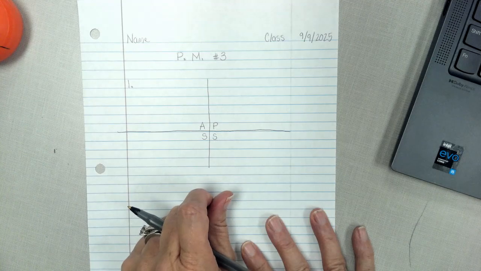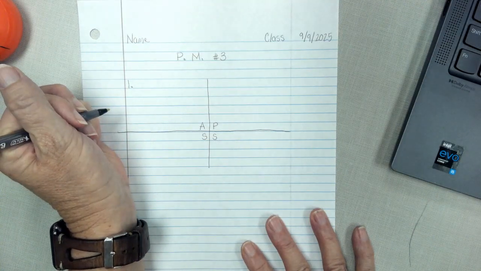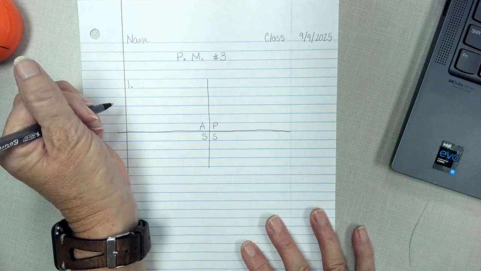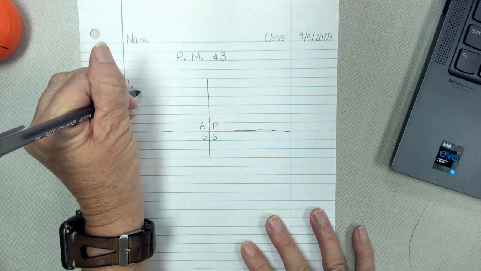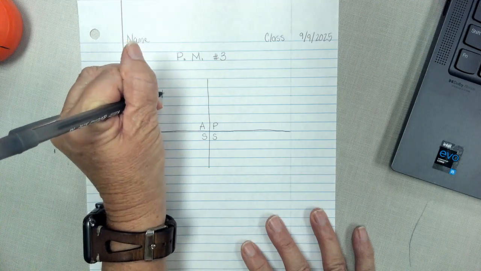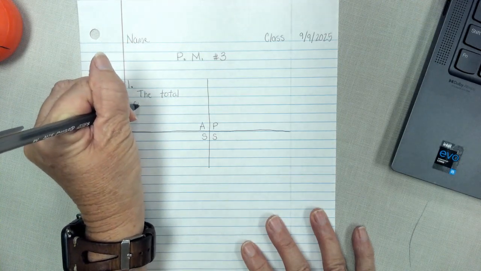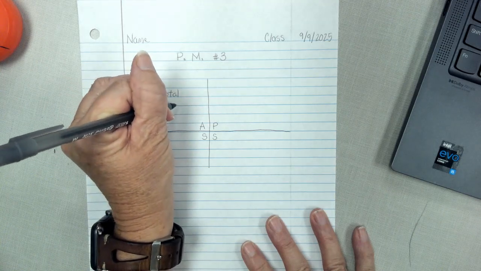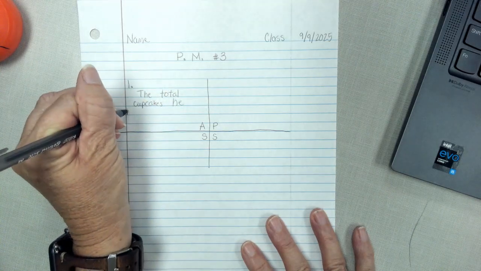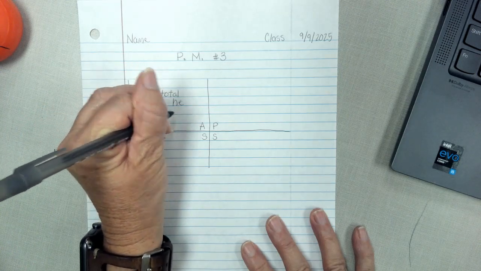So for this problem, just make sure that you write down what it is that you're looking for. I want you to go back and read it yourself, but I believe you are looking for the total cupcakes he bought is blank.